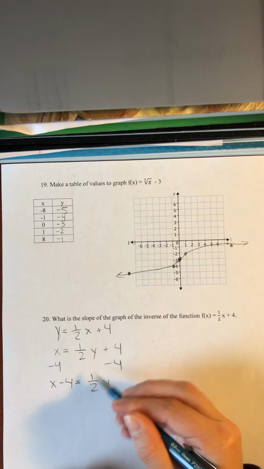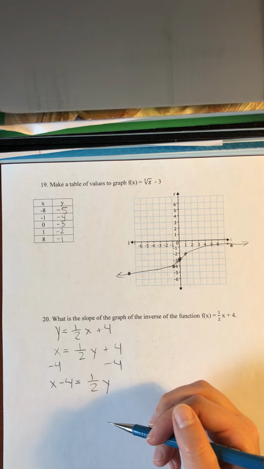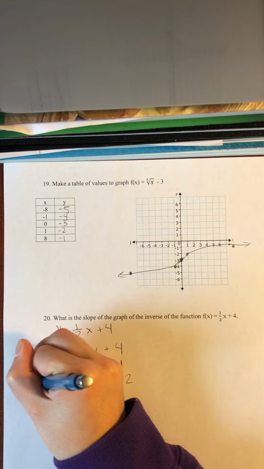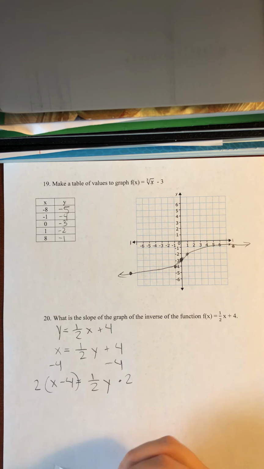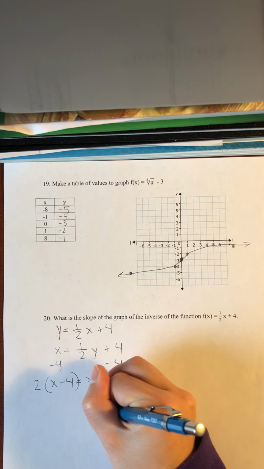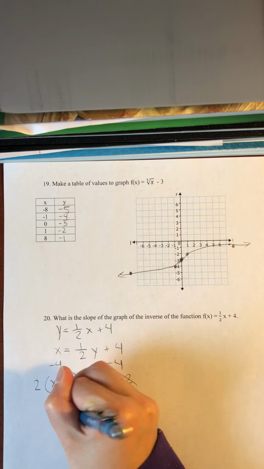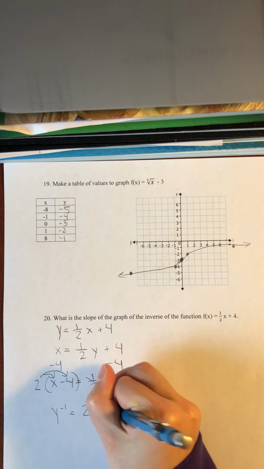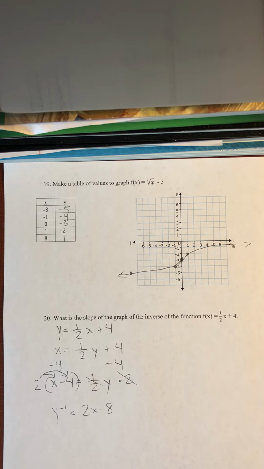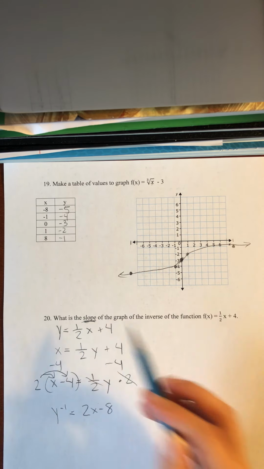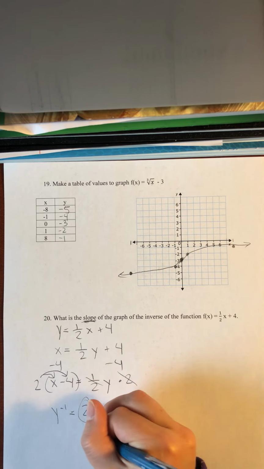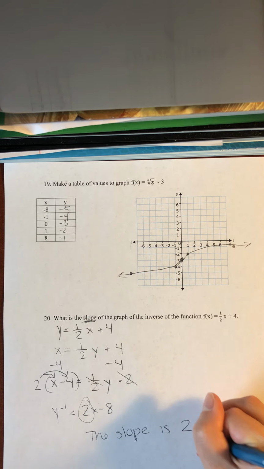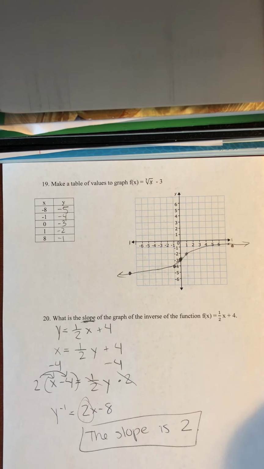Now to get rid of this fraction, we multiply by the reciprocal, which is multiplying by 2. So multiply by 2, then multiply this side by 2. Make sure you multiply the whole thing by 2. So now we have y inverse equals, distribute, 2x minus 8. But you're not done because it asks you specifically what is the slope. So the slope is 2. Okay, and that is it.